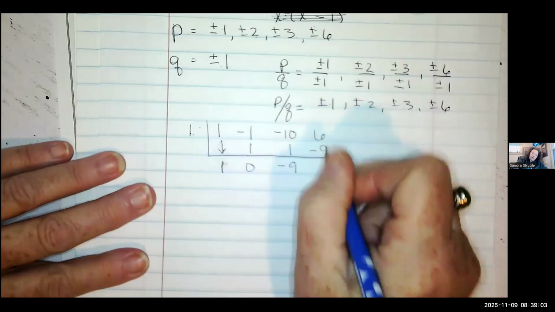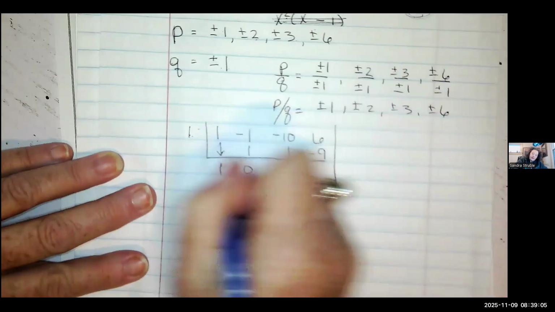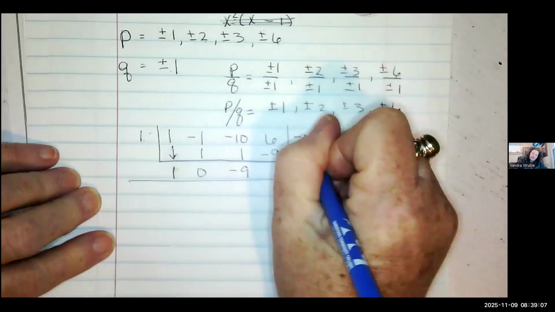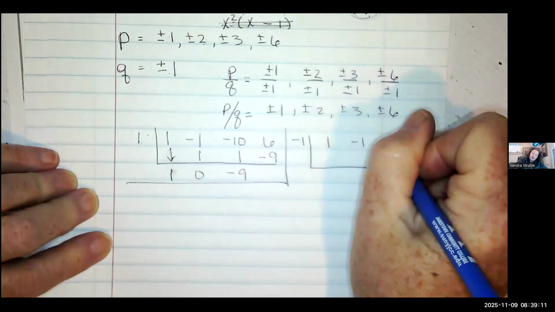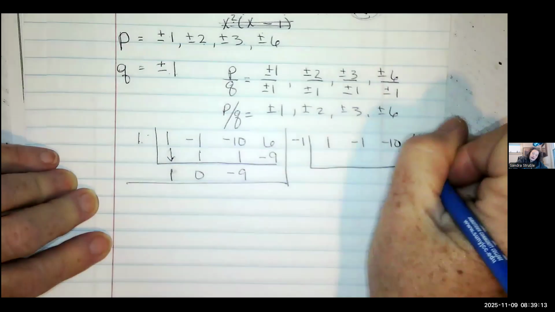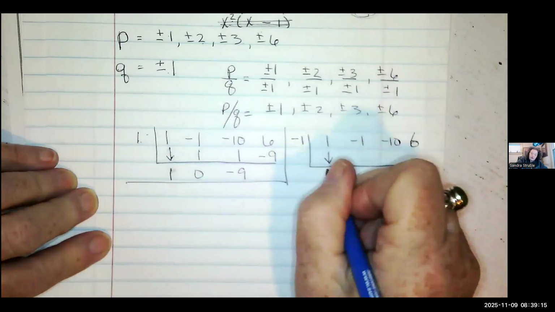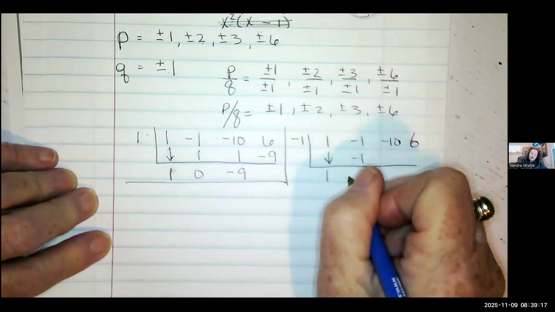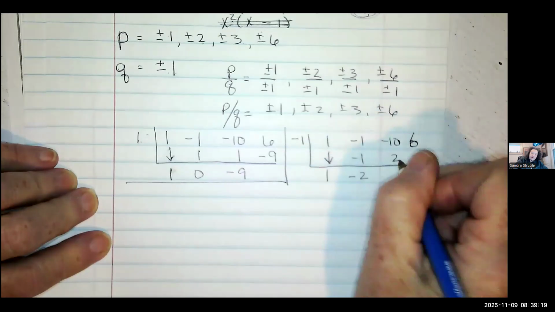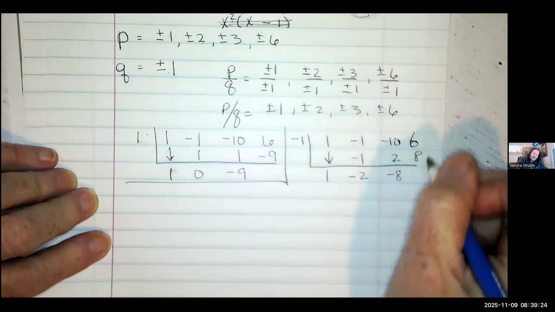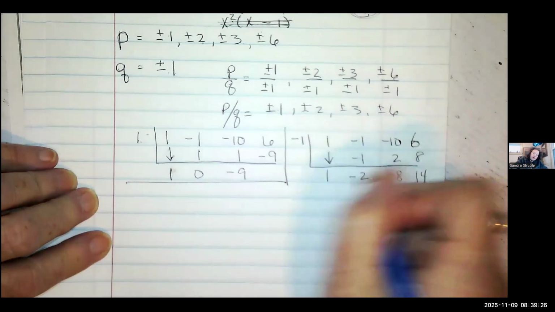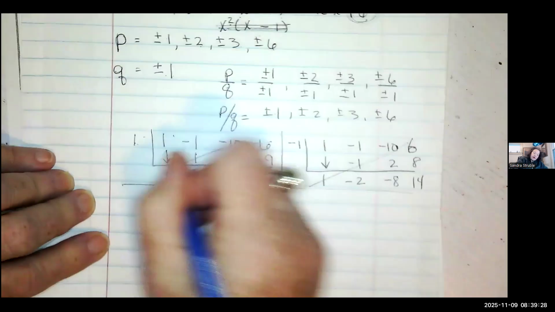Let's try -1. There's 1, -1, -2, 2, -8, and 8. That's going to give me 14. That's not going to give me it either. Let's try +2.